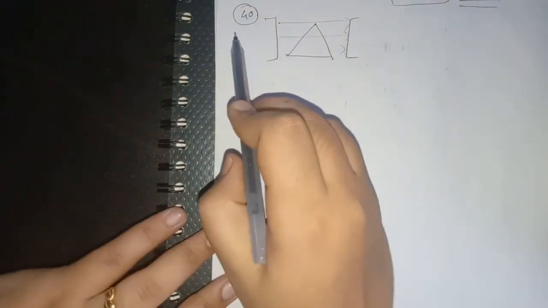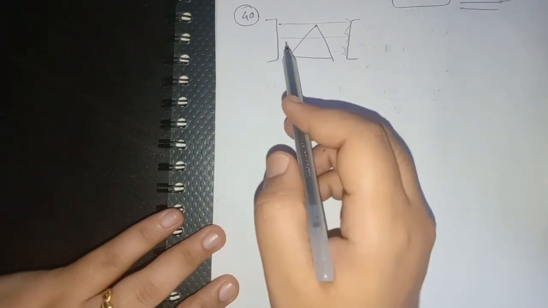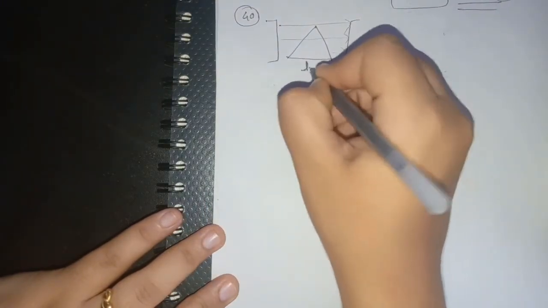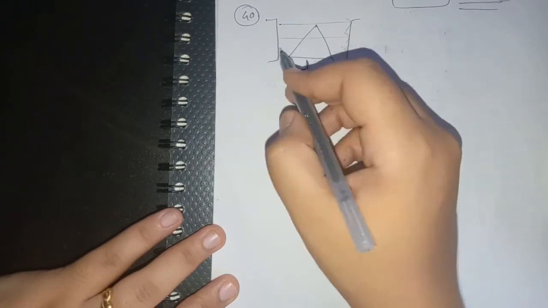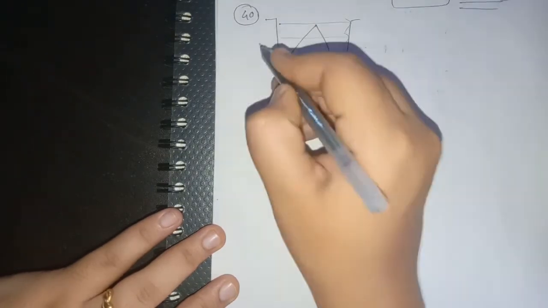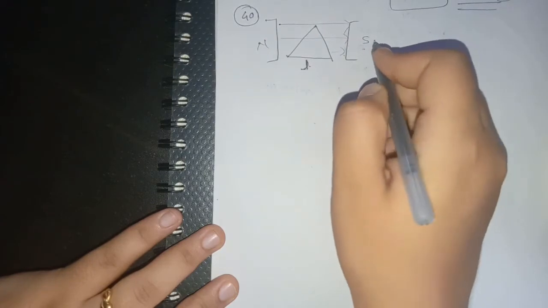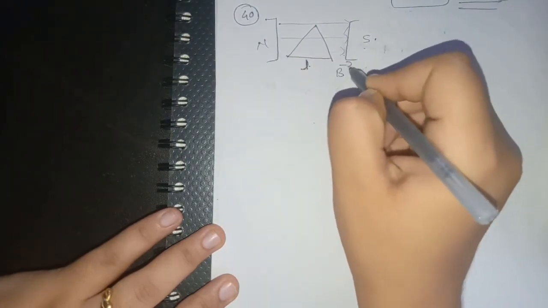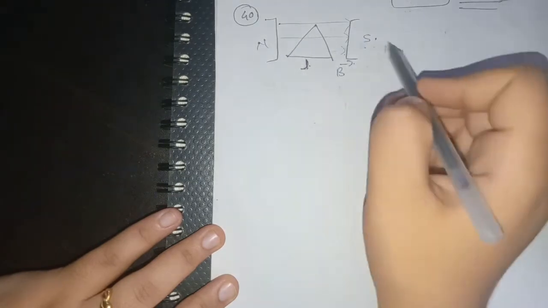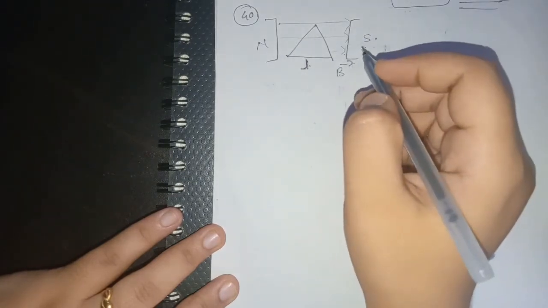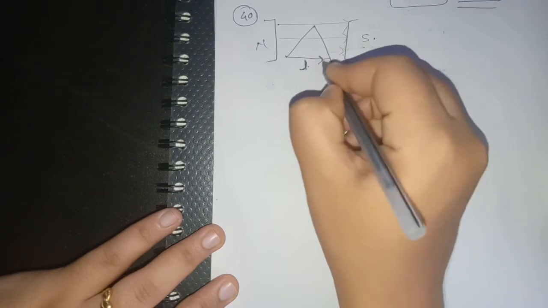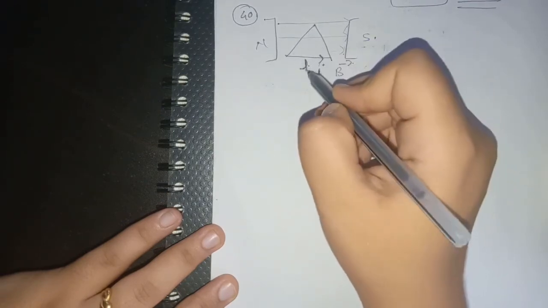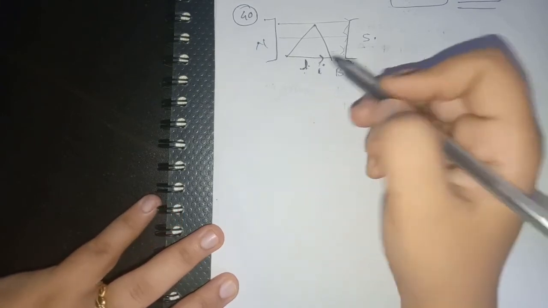In question number 40, a coil in the shape of an equilateral triangle of side L is placed between the pole pieces of a permanent magnet, let's say north and south, such that the magnetic field B is in the plane of the coil. Due to current I in the triangle, torque tau is acting on the triangle. We want to find the length of the triangle.